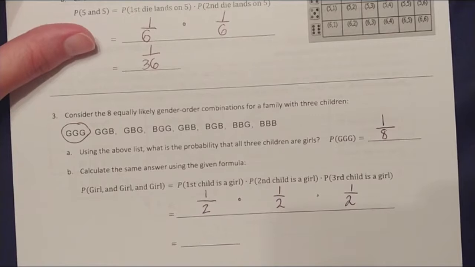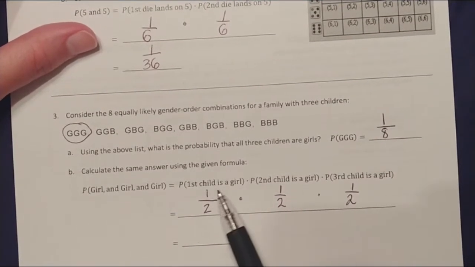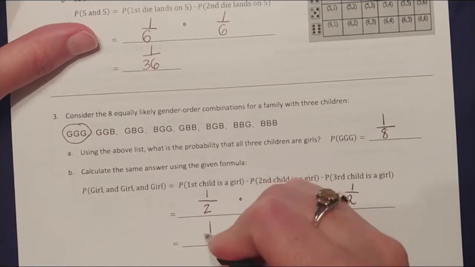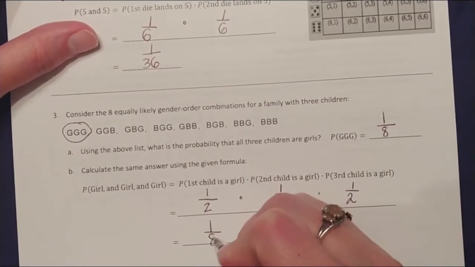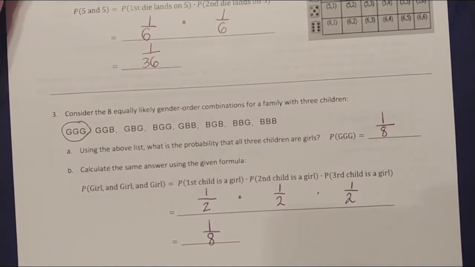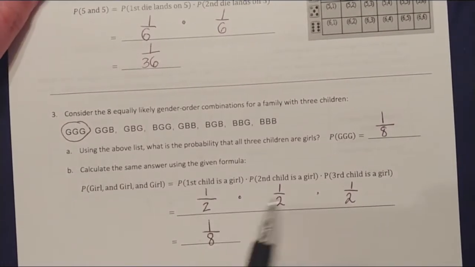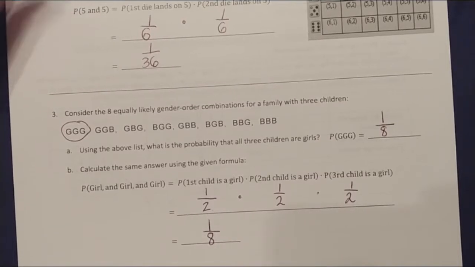So to find the probability that all 3 are girls, we just multiply. So remember, multiply across. 1 times 1 times 1 is 1. 2 times 2 is 4, and 4 times 2 is 8. Now, a common mistake people make is they add the probabilities. So please don't make that mistake. We always multiply the probabilities of independent events. Okay, when they don't affect each other, we find each individual probability, and then we multiply.